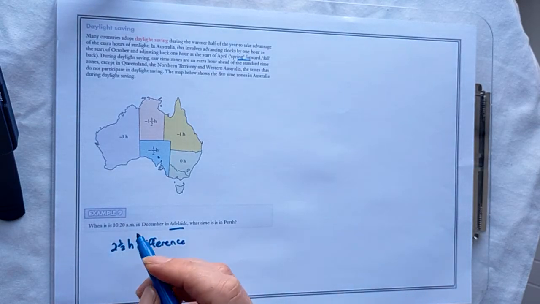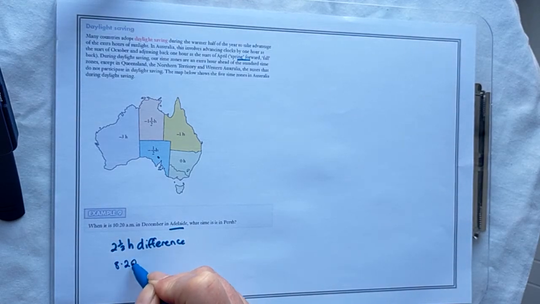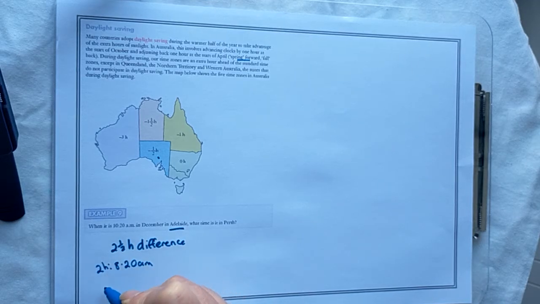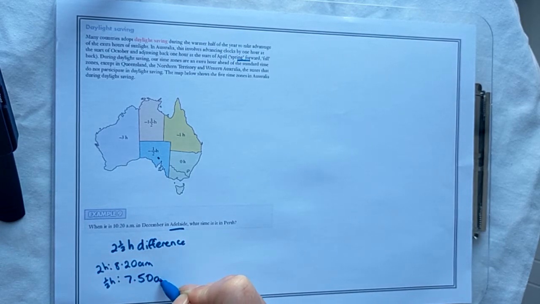So we did a bit of time stuff the other lesson. So let's take 2 hours off. That's going to be 8:20 a.m. is your 2 hours. And then we have to take another half hour. And so that's going to be 7:50 a.m. in Perth.